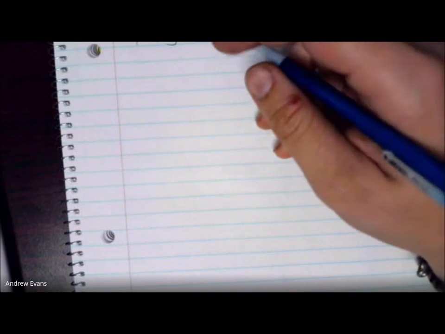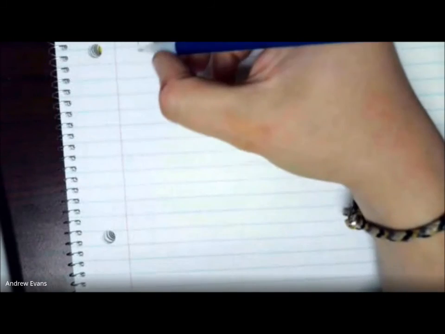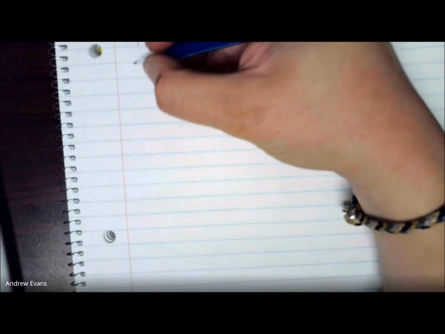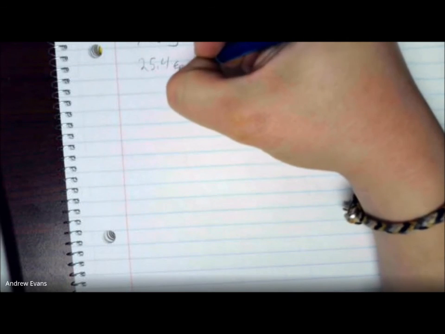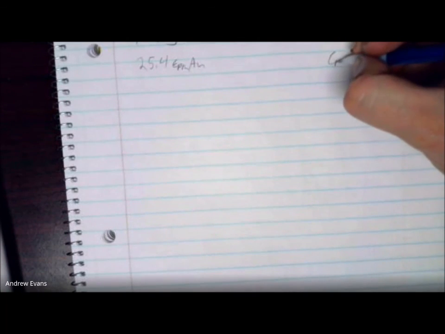Assume the C sub P sub M of gold and the C sub P sub M of water are constant at their values for 298. So what they're saying is we're going to look up the C sub P sub M of gold and water and assume it's the simpler, constant version, rather than the complicated version. So for gold, we're going to just use 25.4. And for water, we're going to just say, okay, water.